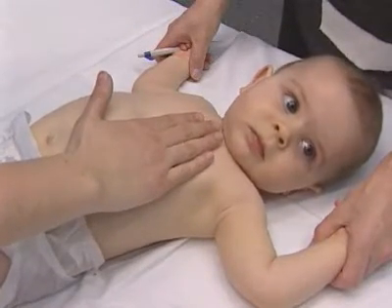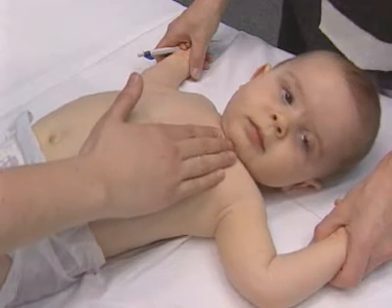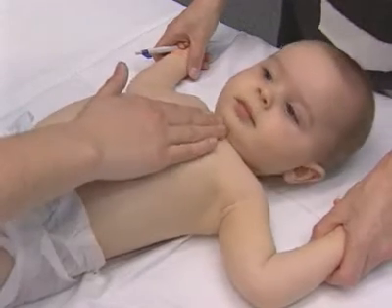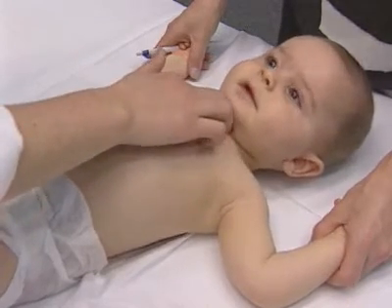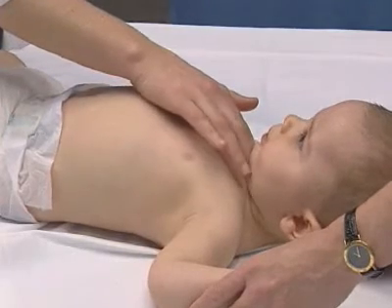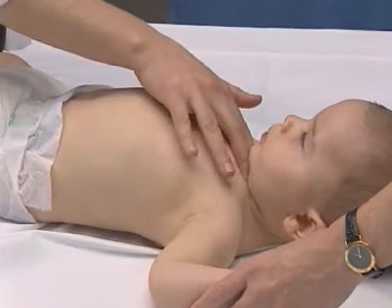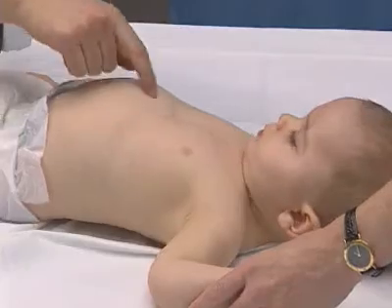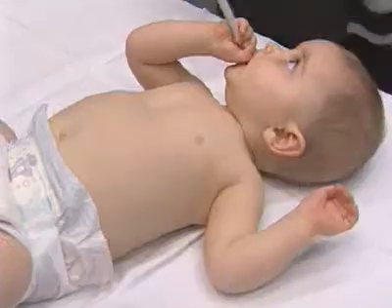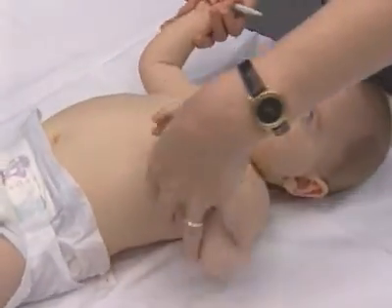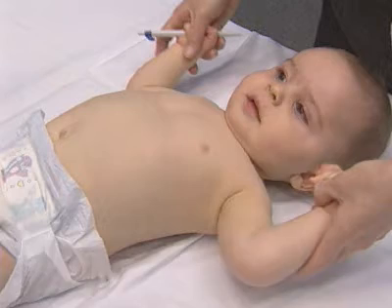Sometimes a palpable cardiac thrill indicates circulatory pathology. The thrill should also be sought in the suprasternal notch. With young children, cardiac percussion is hardly ever performed.